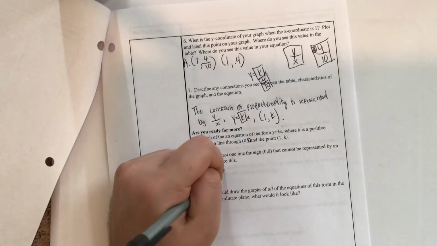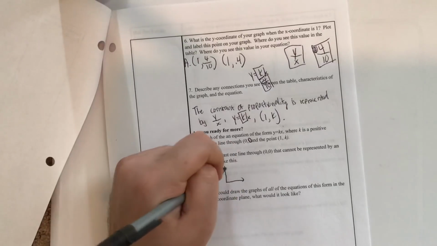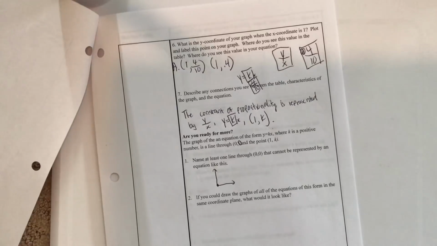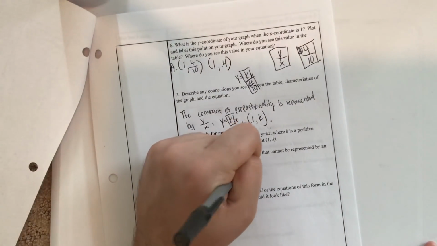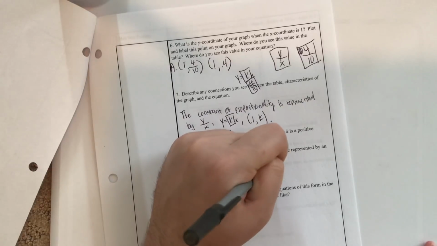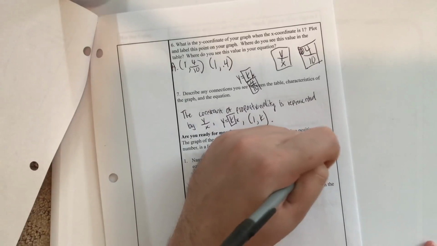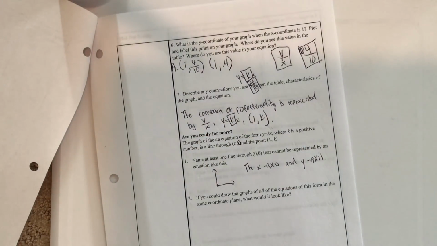Well, I know 2 lines that go through 0, 0. They meet at a place called the origin. So you have the x-axis and the y-axis. Both of those go through 0, 0. So you could say the x-axis and the y-axis. They go through 0, 0, but they do not have a proportional relationship because they're just increasing by increments of 1.